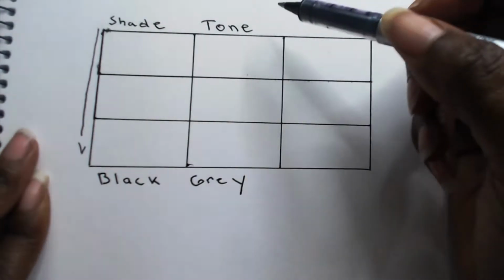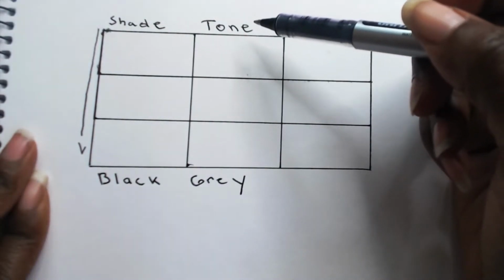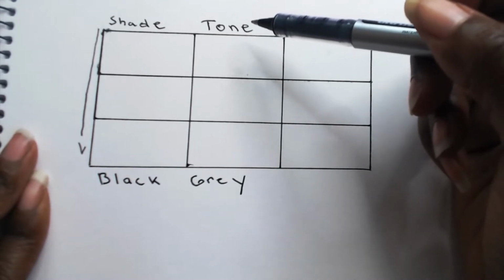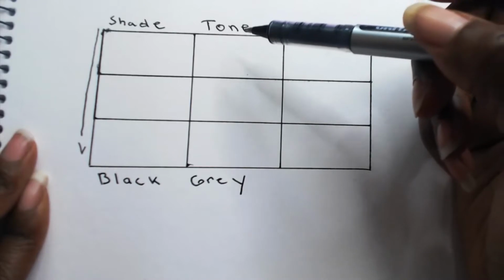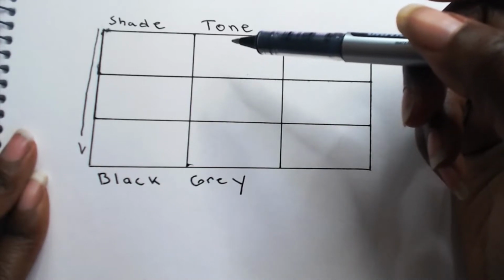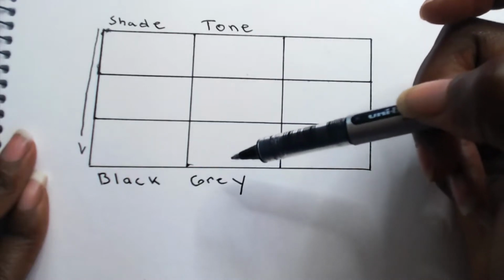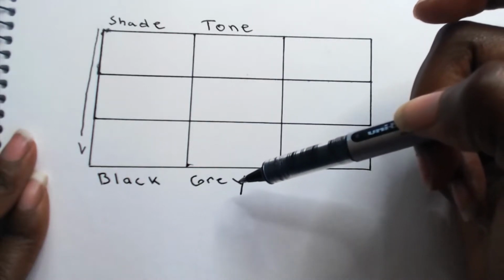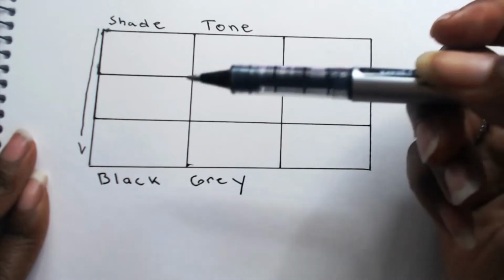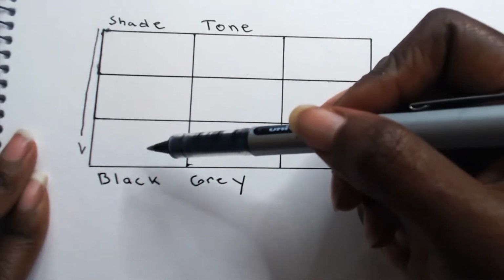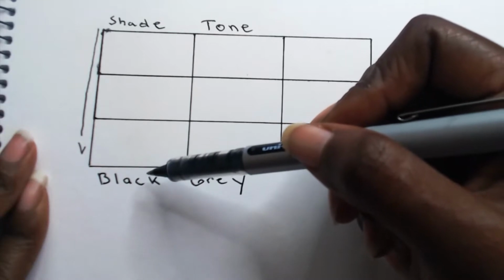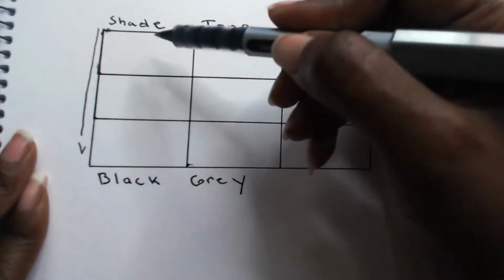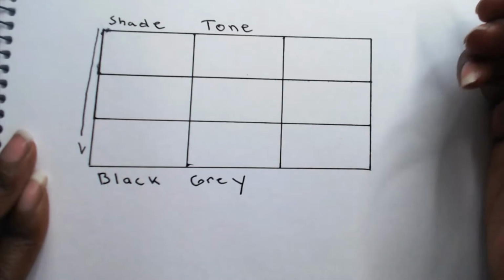And remember that when you do a tone, the color value does not change. It keeps the same color value, but it changes the intensity of the color. So the color is not as intense, but it still keeps the value. With black, it changes the intensity when you add black to a color to make a shade. The next one is tint.